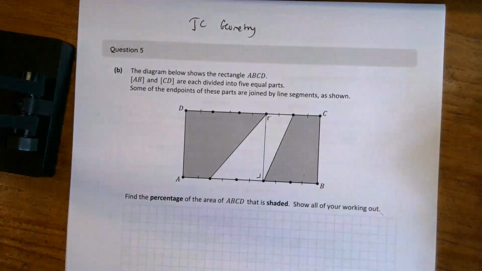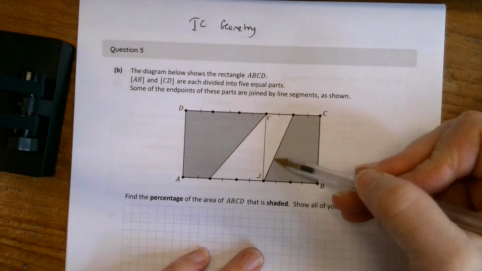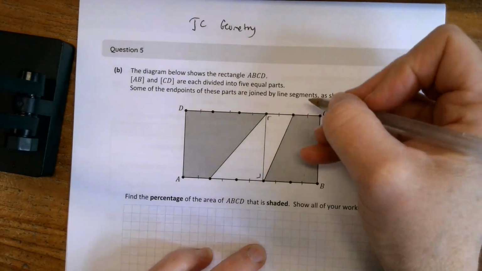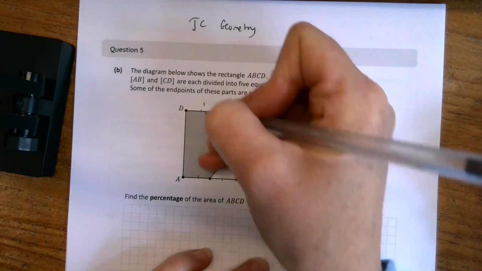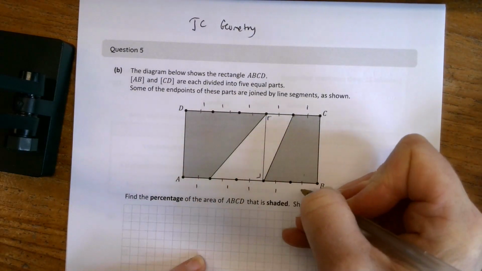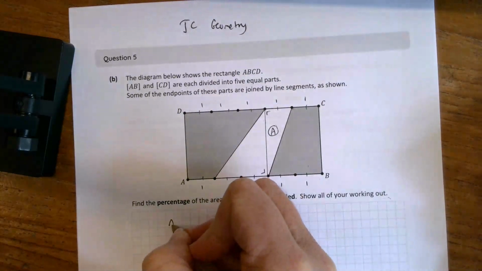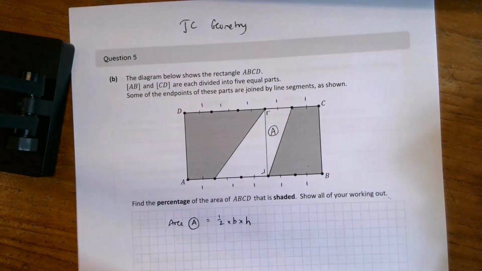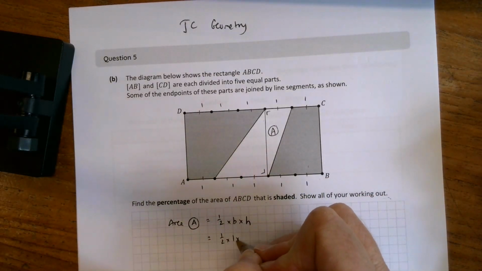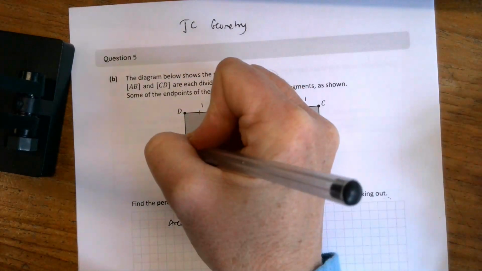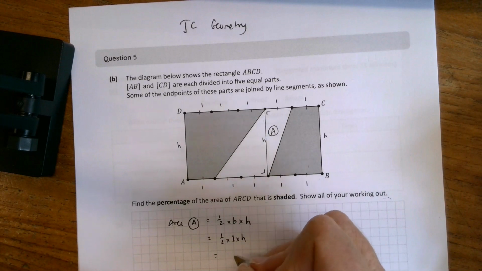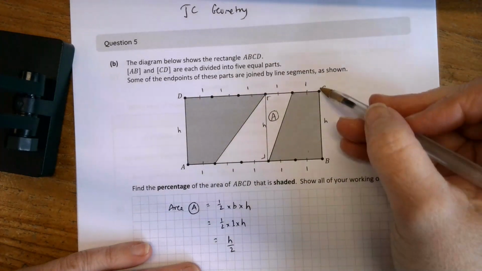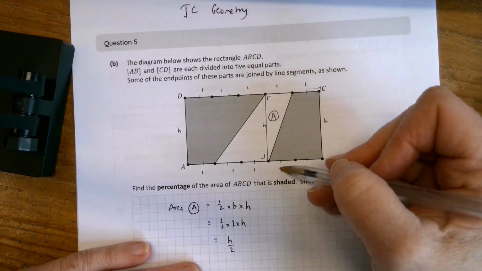Now I can see this triangle here. To make it easier, I could call each of these 1. If it's easier for you to work in numbers, each of those is 1. So the area of A is a half times the base times the height. So a half times 1 times the height, if this is the height, so a half of the height. So h over 2 is the area of A. And the area of that whole bit there would be 2 by h.